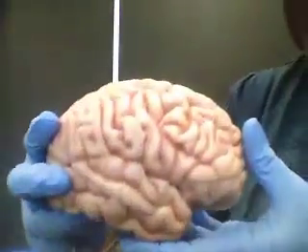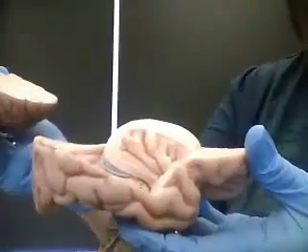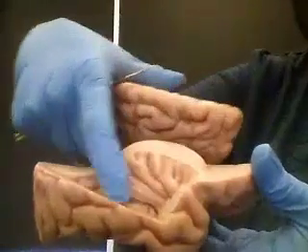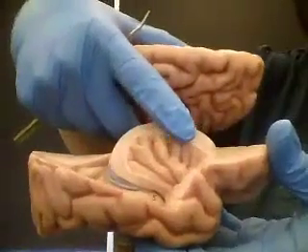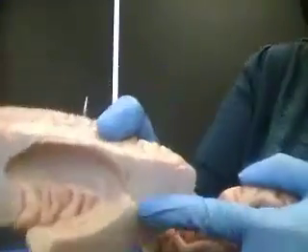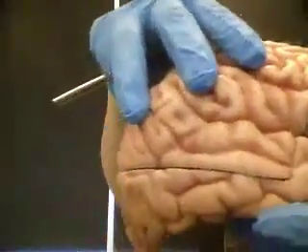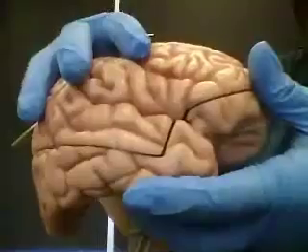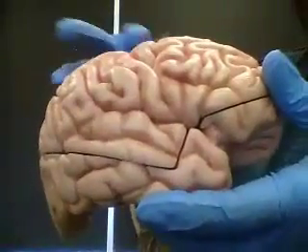If you take a look here, I'm going to remove this top portion of the cerebrum, and what you see is a folded in section here. That's where the insula would be located. And you can actually see in both the top of the model and in the bottom of the model. So when this sits on in place, that's where you would have the insula. So that's where you have your cerebral cortex.